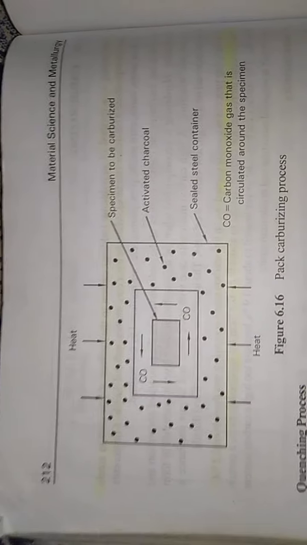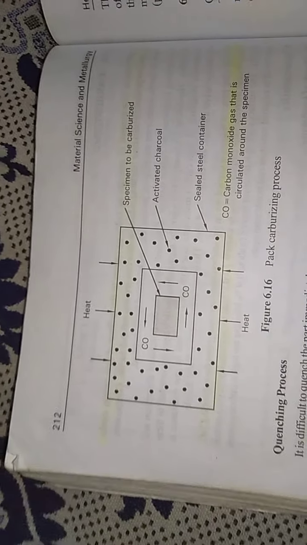Okay, now the process is fine, but the quenching is a very big challenge because it's a steel container. You have activated charcoal, a lot of heat. It's not that easy to remove the specimen outside. So one of the techniques that is done is slow cooling the entire pack, and further you harden and you further temper to enhance the properties. But the thing is, it's better you leave the entire pack to just cool as it is instead of using any other method.